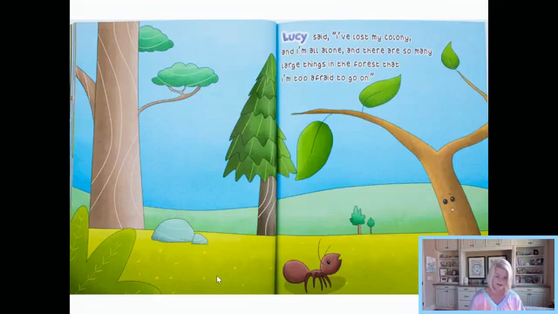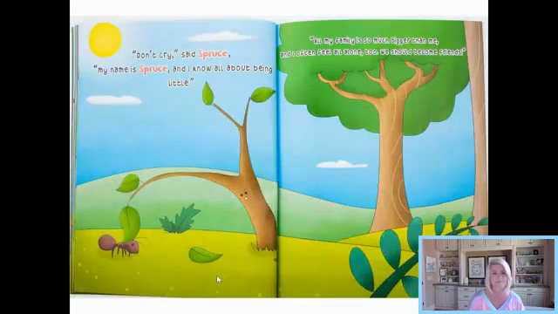Lucy said, "I've lost my colony and I'm all alone. And there are so many large things in the forest that I'm too afraid to go on." "Don't cry," said Spruce. "My name is Spruce, and I know all about being little. All my family is so much bigger than me, and I often feel all alone too. We should become friends."